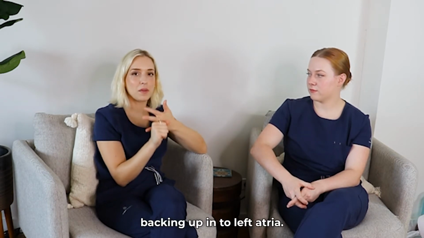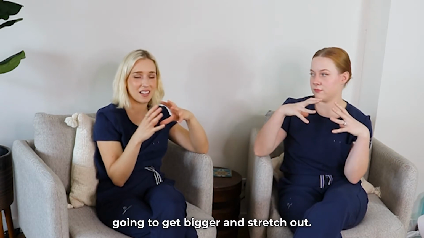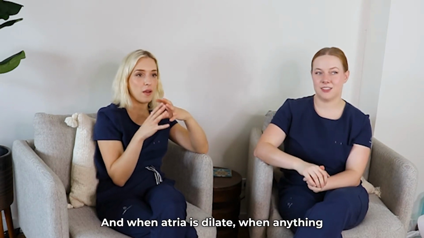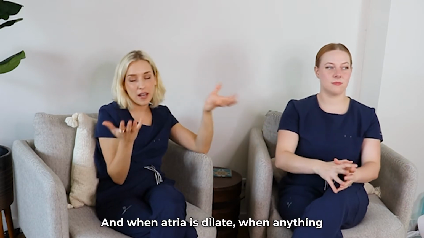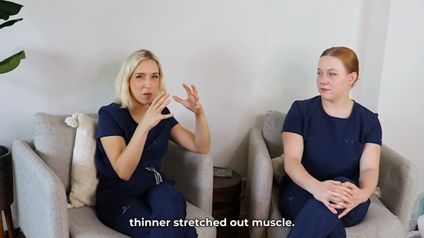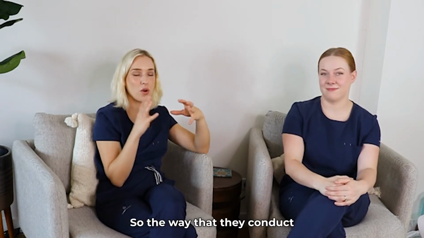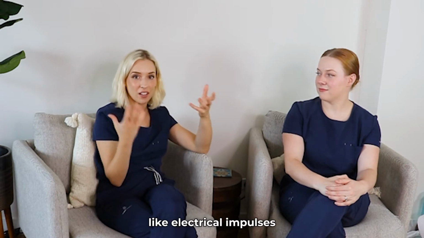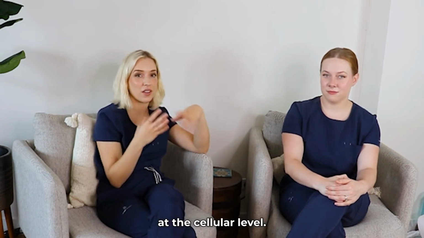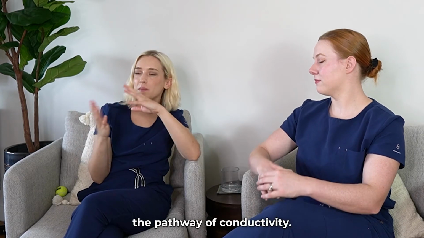Second, backing up into the left atria. What's going to happen to the atria over time? It's going to dilate. It's going to get bigger and stretch out. And when atria dilate, when anything dilates in the heart, it's going to have thinner, stretched out muscle. It's going to change the cardiac muscle cells themselves. So the way that they conduct electrical impulses is actually going to change at the cellular level. It's also going to deform the pathway of conductivity through the left atria.